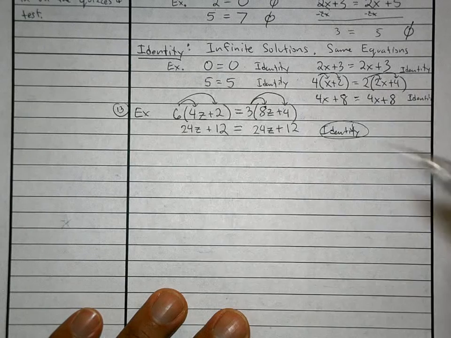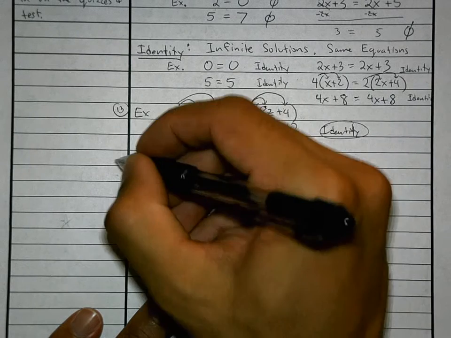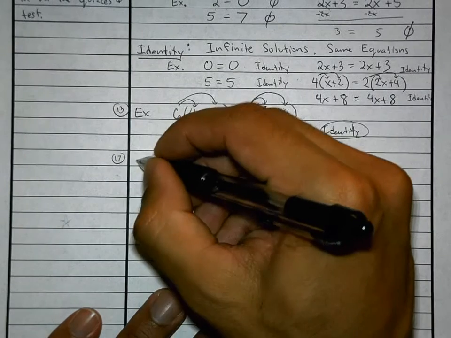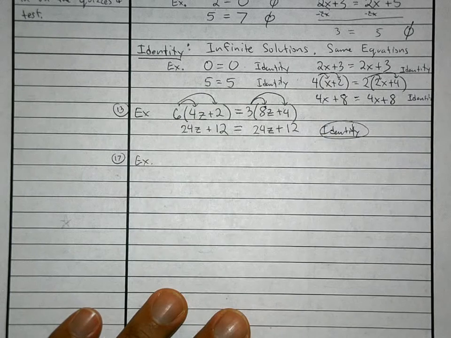I need to show you another example. This will be like number 17.